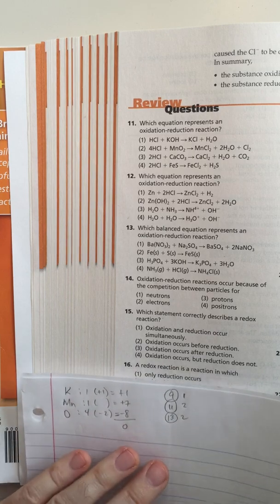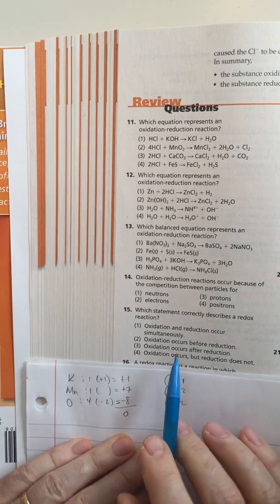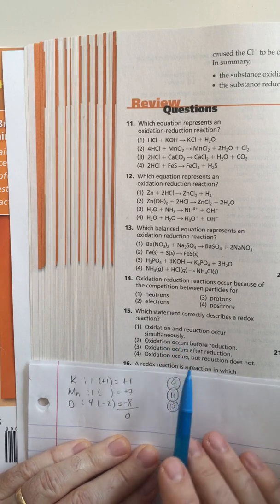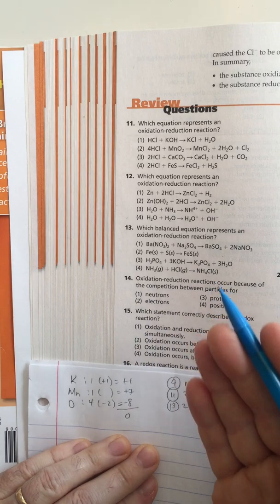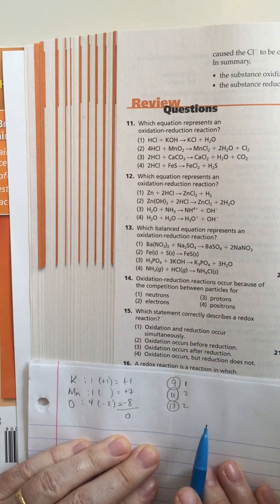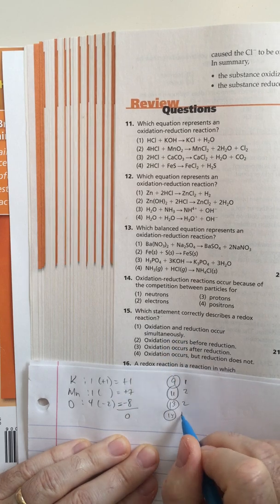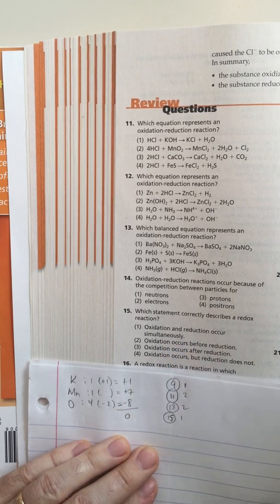Which statement correctly describes a redox reaction? Okay, in a redox reaction, they always happen at the same time. When the electrons are given up, they're taken up by the other thing. So 15 is going to be 1. They always happen at the same time.